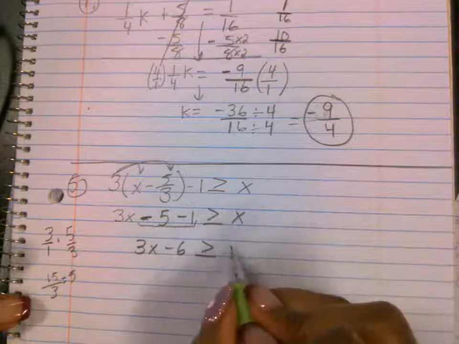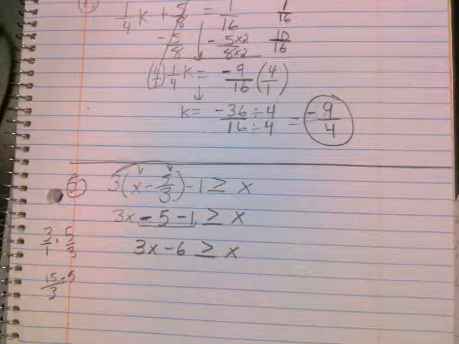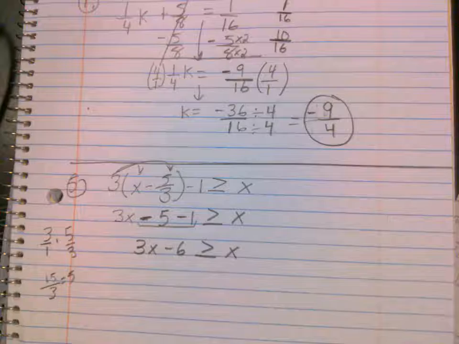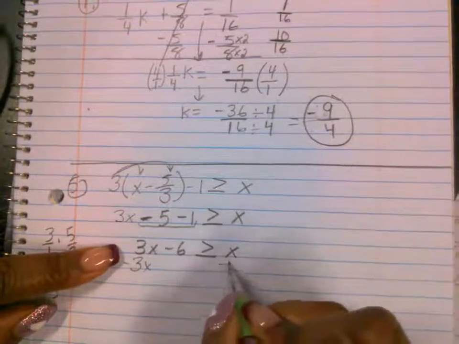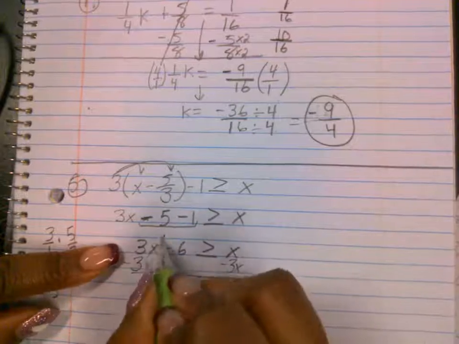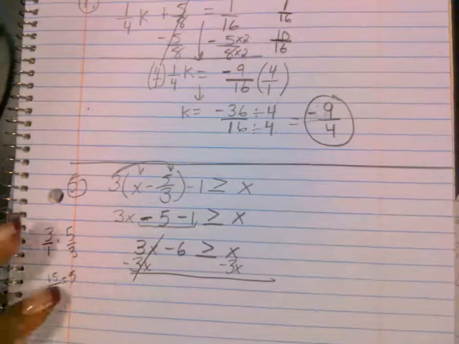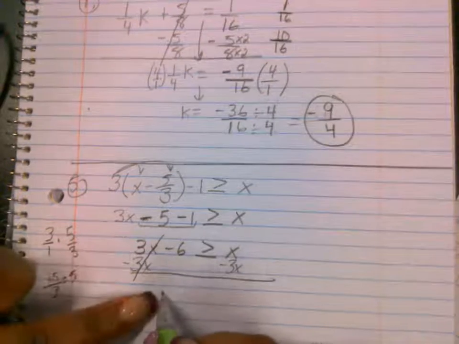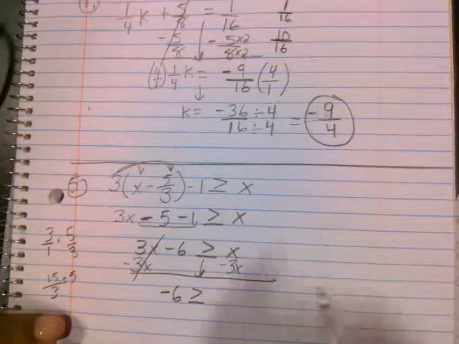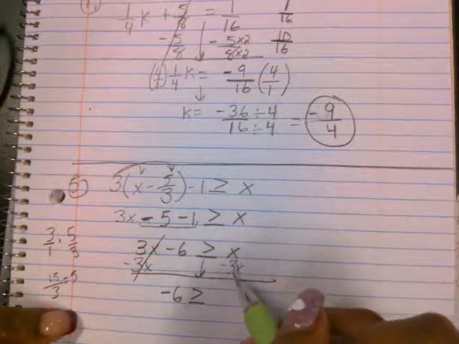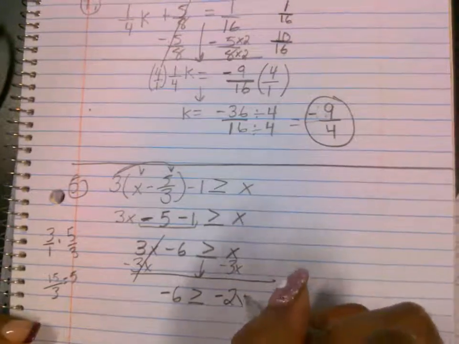Bring down the greater than or equal to x. You're solving for x, so let's move the x's to the same side. X is already over here by itself. So let's subtract 3x from both sides. This is gone. This is gone. This is going to give you a negative 6 greater than or equal to. When I subtract, what's 1 minus 3? -2. So this is going to be negative 2x.